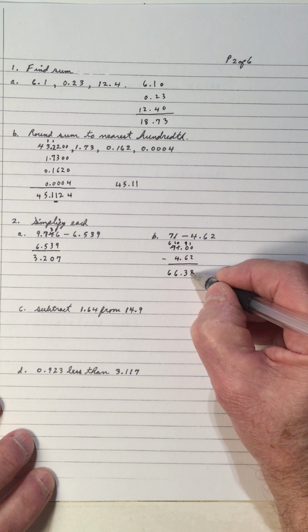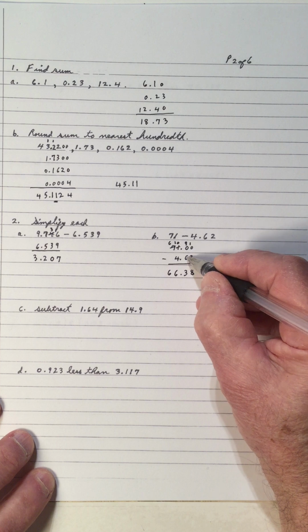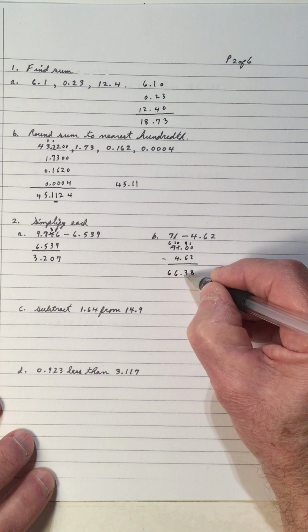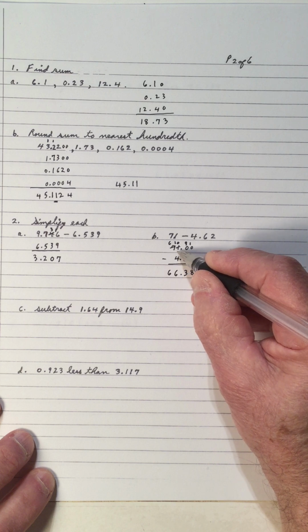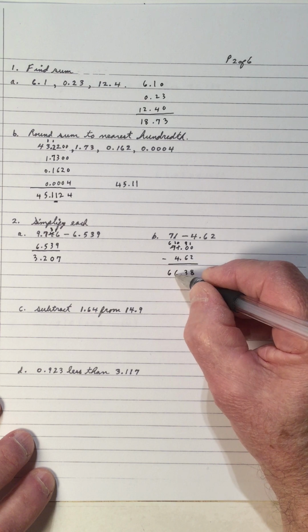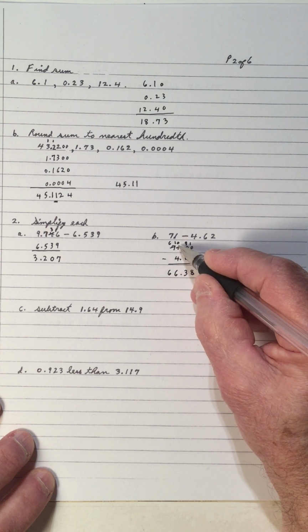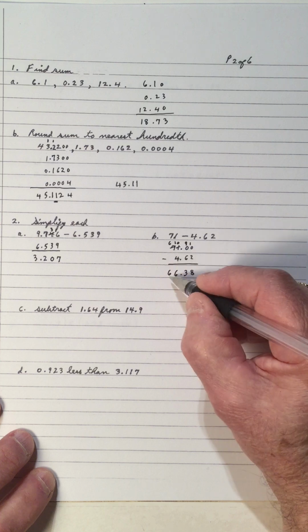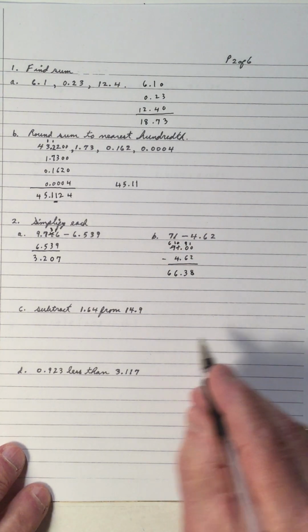So 2 plus 8 is 10. Put down your 0, carry your 1. So 6 and 3 is 9, carry your 1 is a 10. Put down your 0, carry your 1. 4 and 6 is 10, carry your 1. Yep. And we have carry your 1. 6 and 1 is 7. So that's a check.